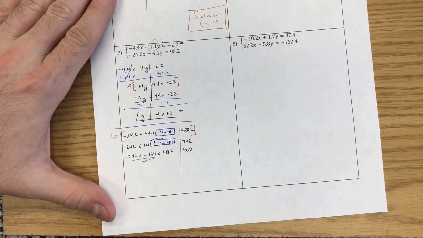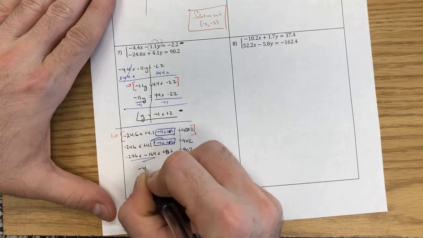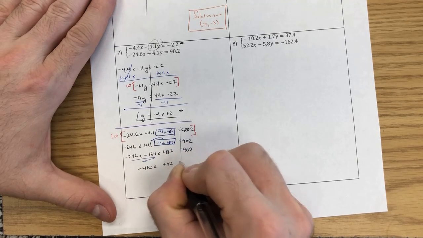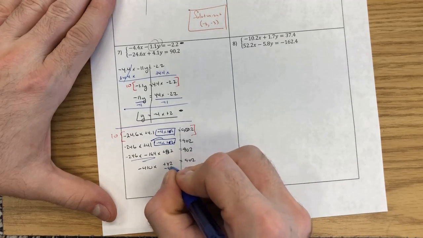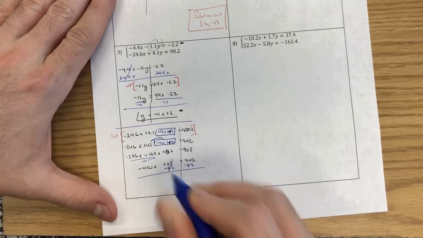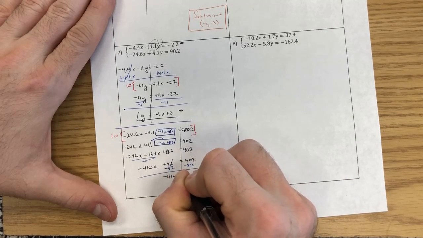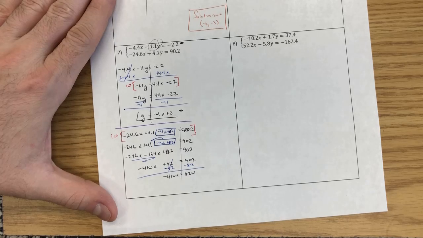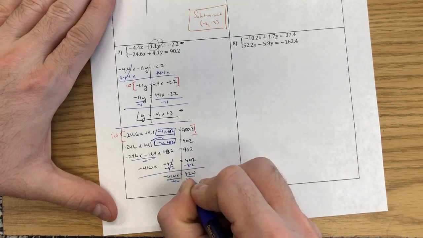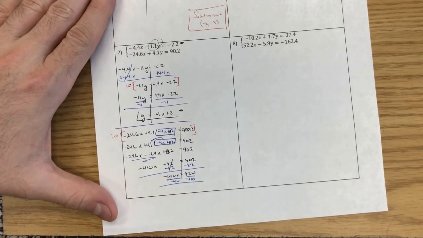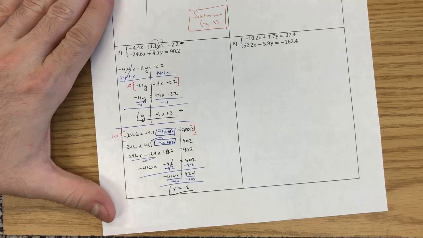And so now it's just solving an equation. Combine my x's. So I get a negative 410x plus 82. Isolate the x term, get rid of this. And then isolate the variable by getting rid of the coefficient. So I get x is equal to negative 2.